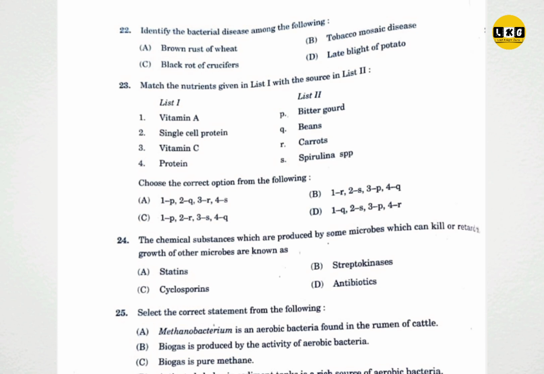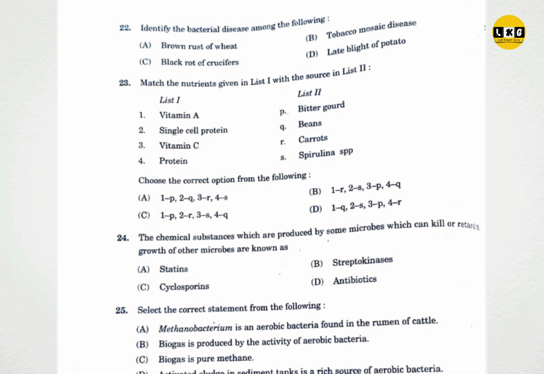Next, identify the bacterial disease among the following. Here, different diseases are given. You have to identify the bacterial disease. Let's see. A, brown rust of wheat. This is a fungal disease. B, tobacco mosaic disease. This is a viral disease. Next, C, black rot of crucifer. This is a bacterial disease. And D, late blight of potato. And this is also a fungal disease. So, which is the correct option here? Option C.